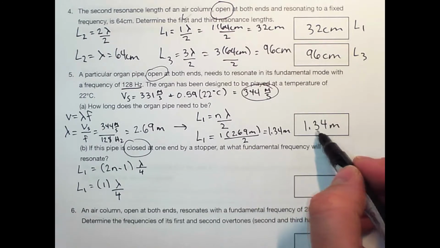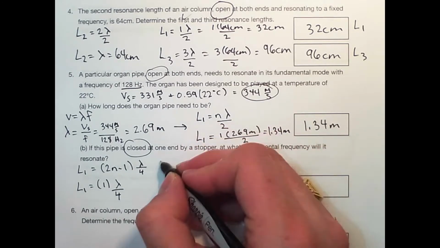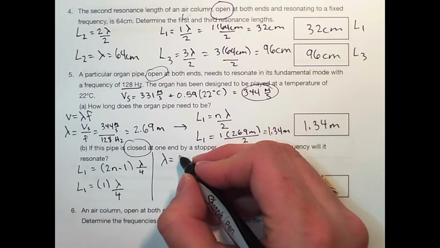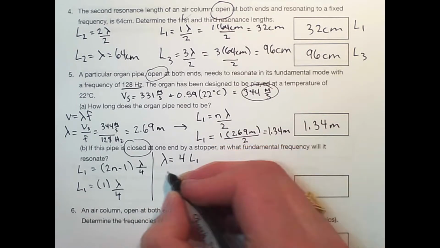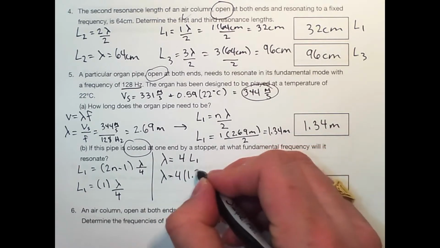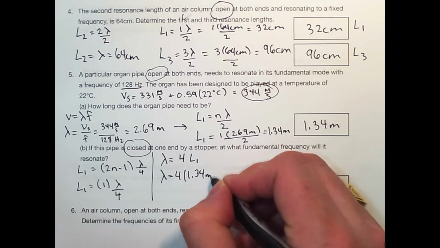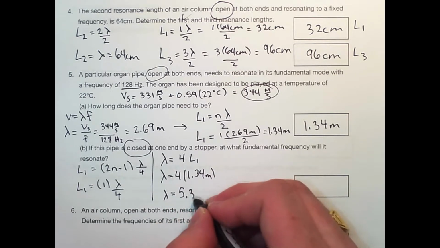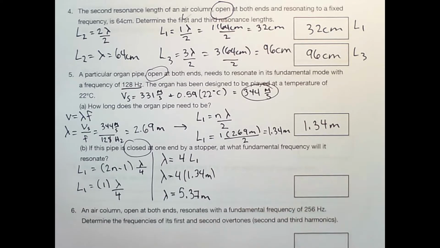So we're going to use this length in our equation. So lambda is equal to 4 times L1. Lambda is equal to 4 times 1.34 meters. Lambda is now 5.37 meters long.